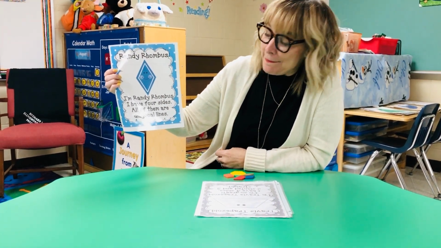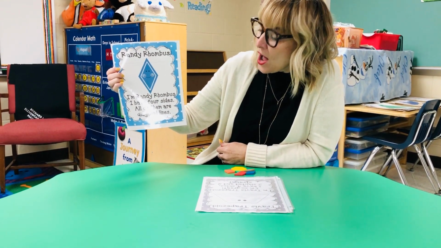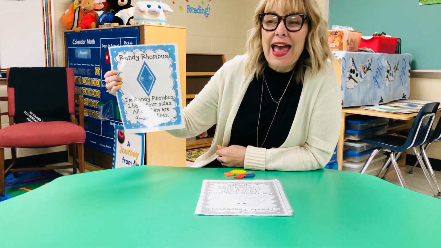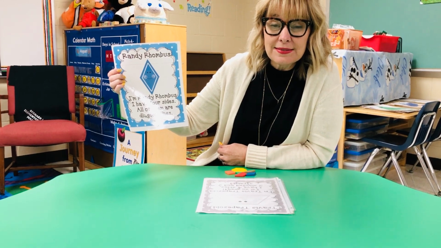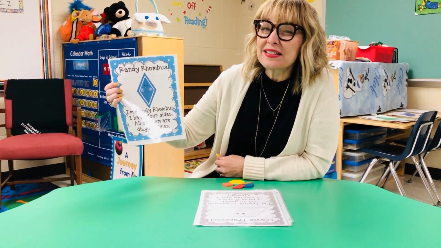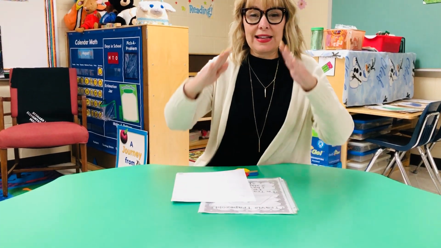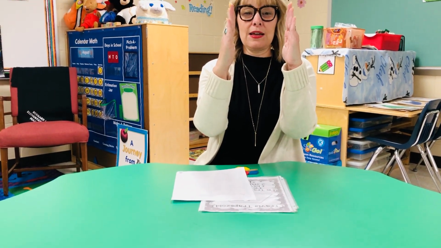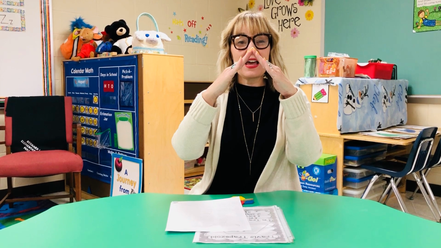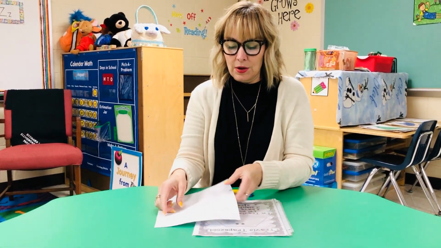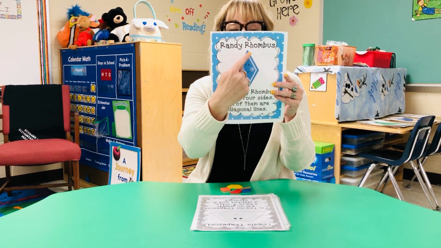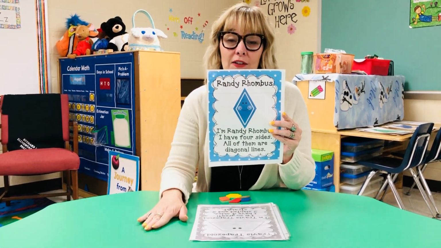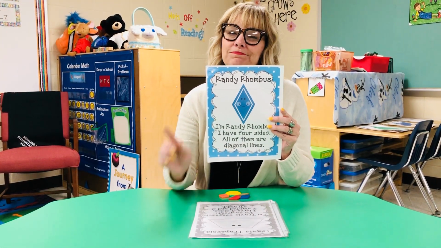I'm Randy Rhombus. I have 4 sides. All of them are diagonal lines. Do you guys know what a diagonal line is? Yeah, it's slanted. It's not straight, it's slanted. This is a straight up and down line. And if we go like that, they're diagonal. Like the roof of a house has diagonal lines. Well, a rhombus has 1, 2, 3, 4 sides, and all of them are diagonal.